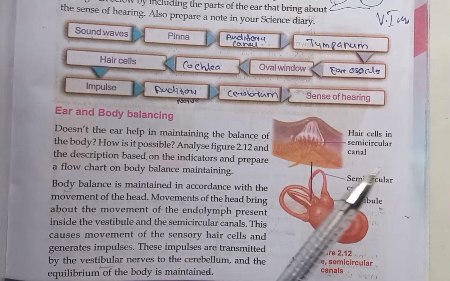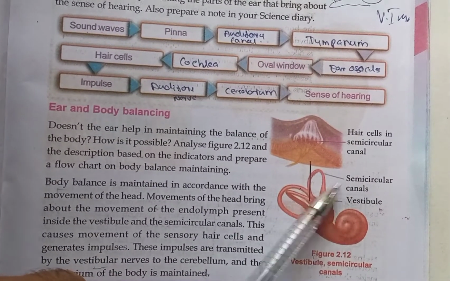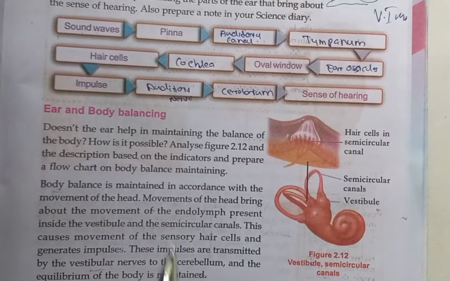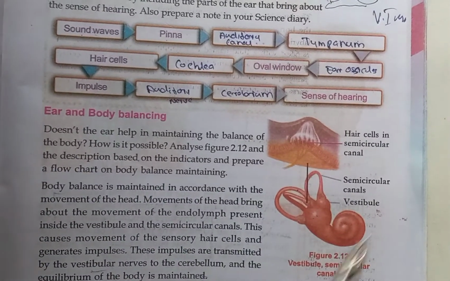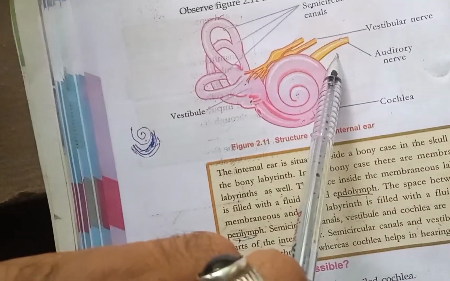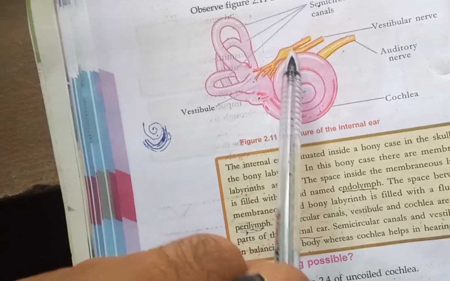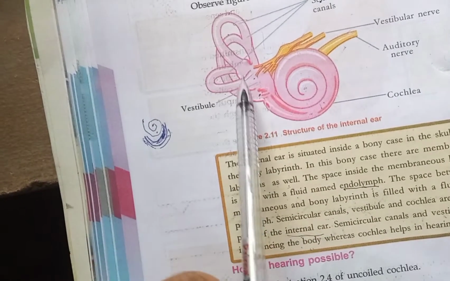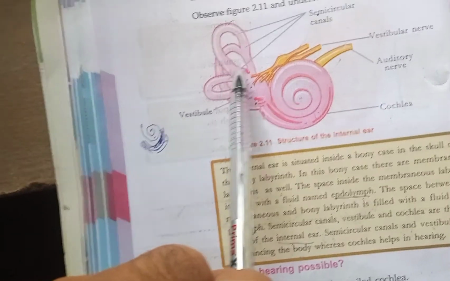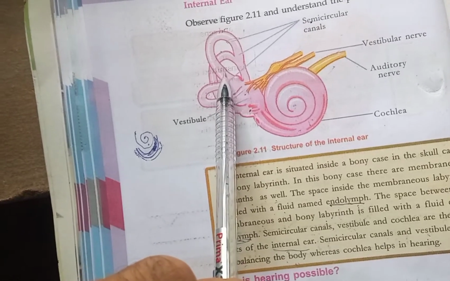But the balance stimuli are transmitted to which part of the brain? Cerebellum, by the help of the vestibular nerve. Here two nerves are there: auditory nerve and vestibular nerve. The vestibular nerve transmits the impulses from these two parts; that is known as the balance impulse.